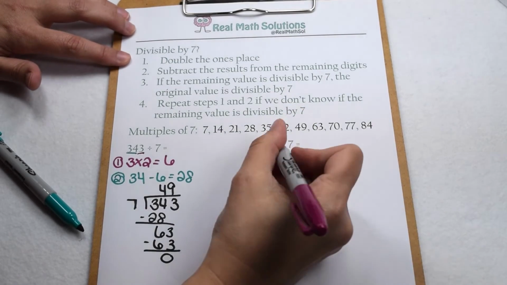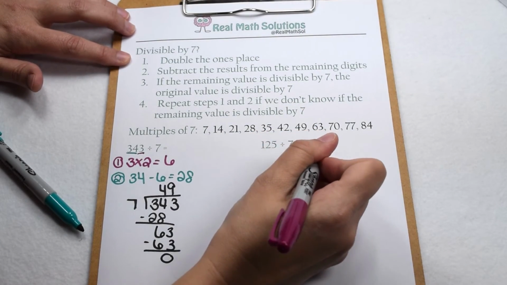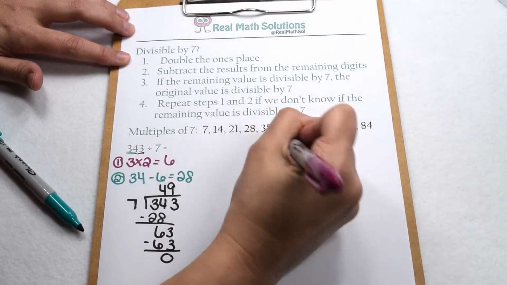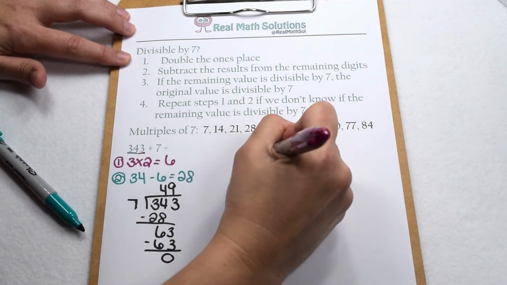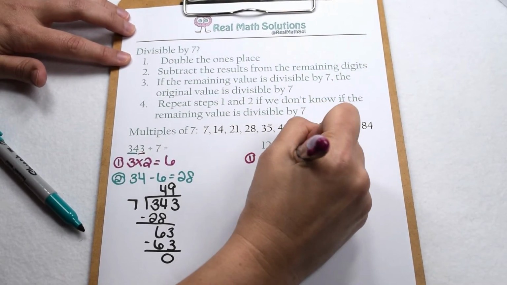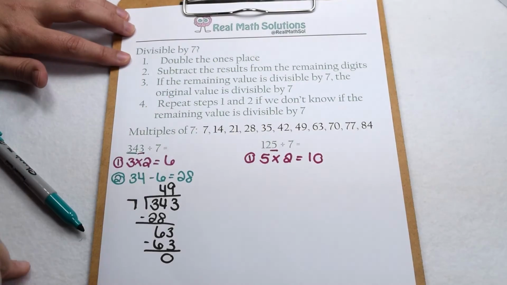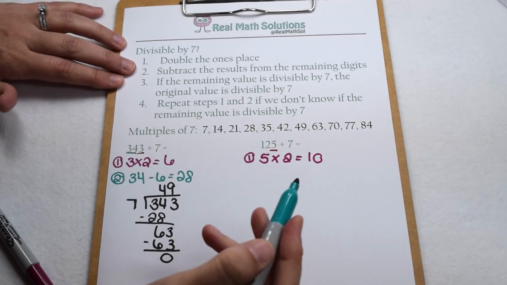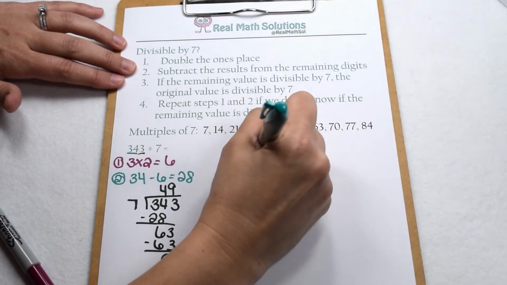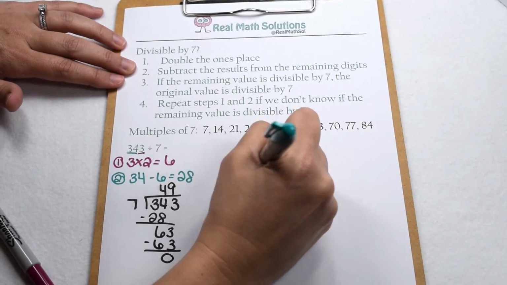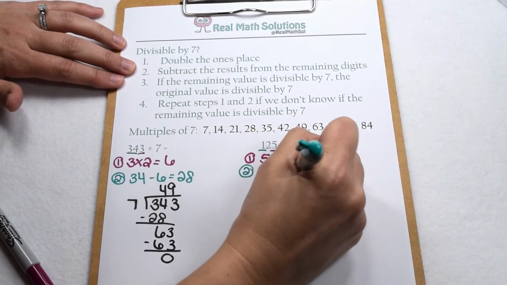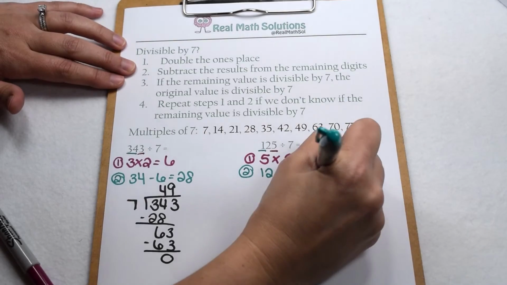Let's test this out with another example. We have 125 divided by 7. Again, our first step is to double the ones place. 5 is in the ones place, so that means I'm going to have to do 5 times 2. 5 times 2 gives me 10. My next step is to subtract the results from the remaining digits. Well, my remaining digits are 12, so that means for my second step, I'm going to have to do 12 minus 10. 12 minus 10 leaves me with 2.